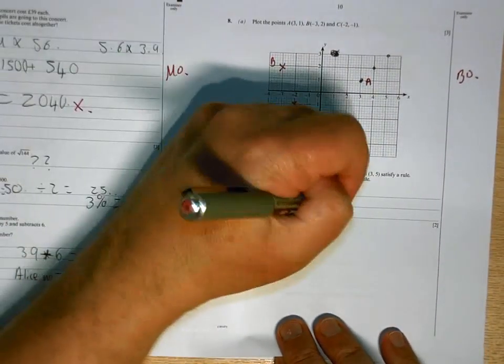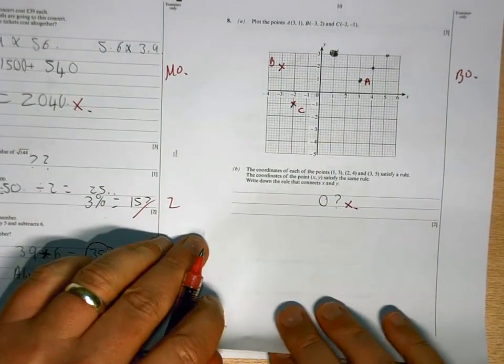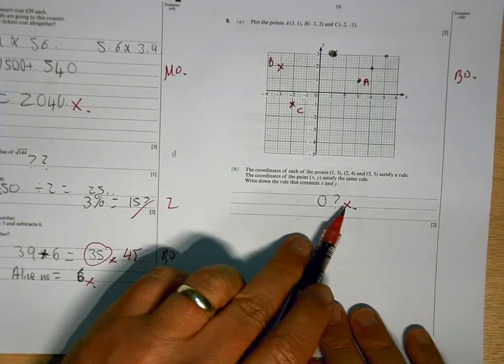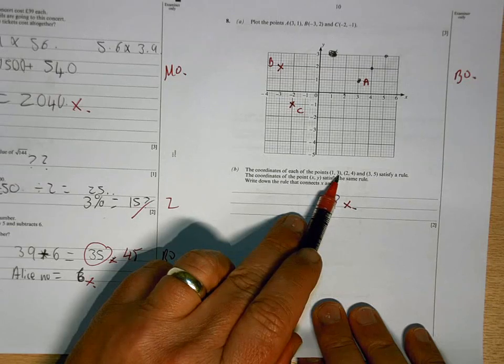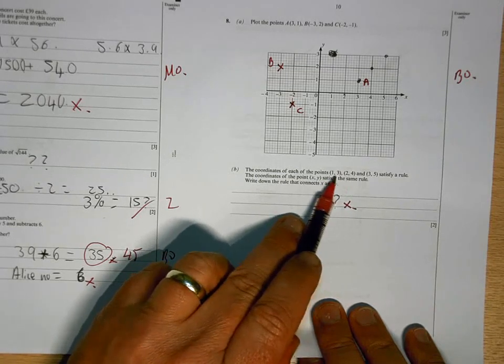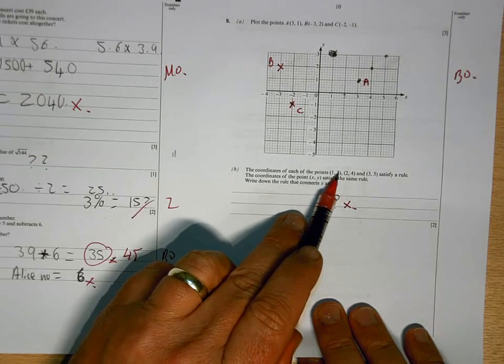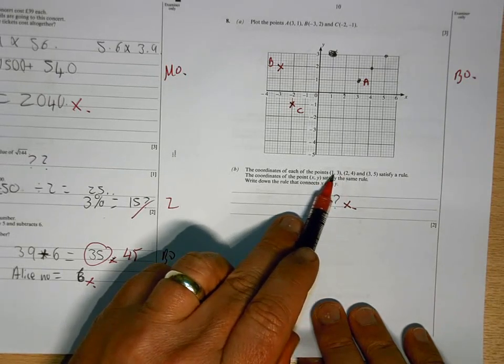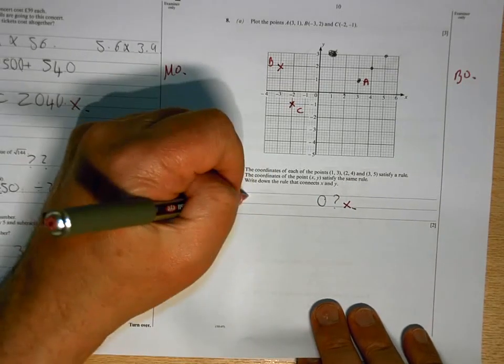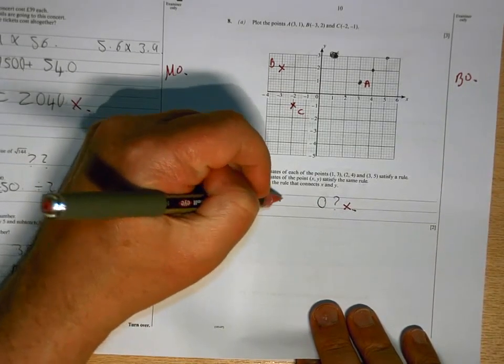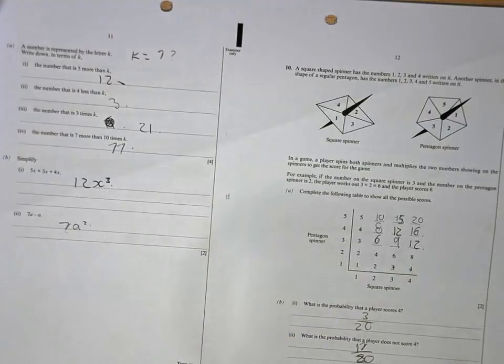And that's not right either. So what you're looking for there is what you're doing to the x coordinate to make the y coordinate, and it's the same every time. So times it by 3 works for that one, but it doesn't for that one. Adding 2 works for that one and that one and that one. So what you're looking for is to say y equals x add 2.